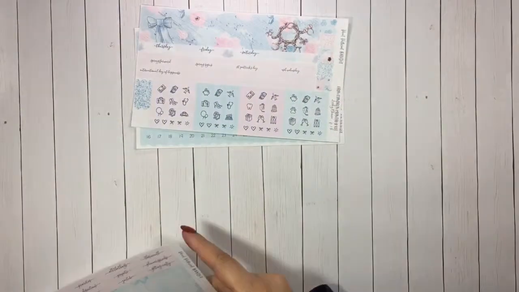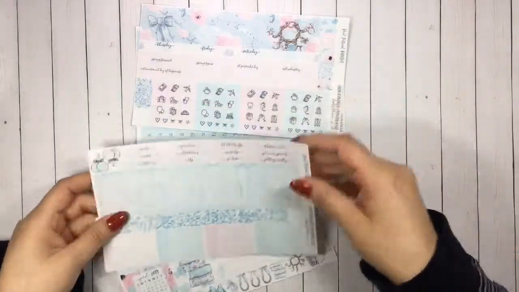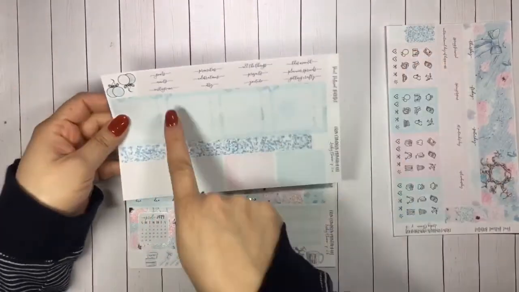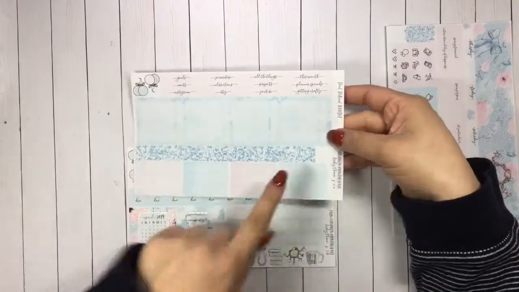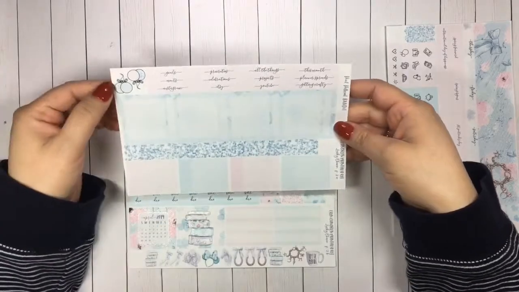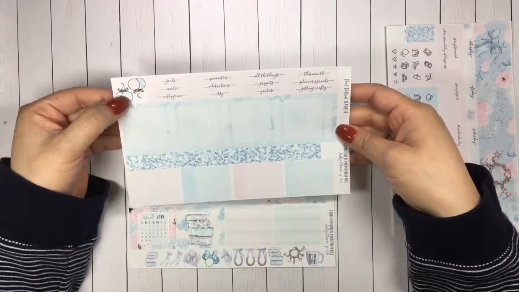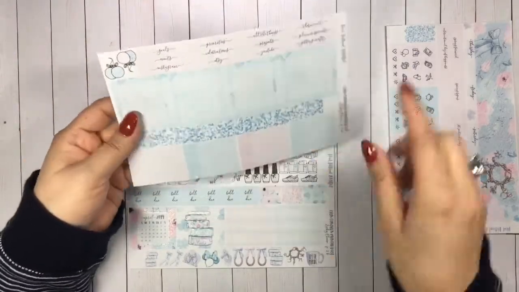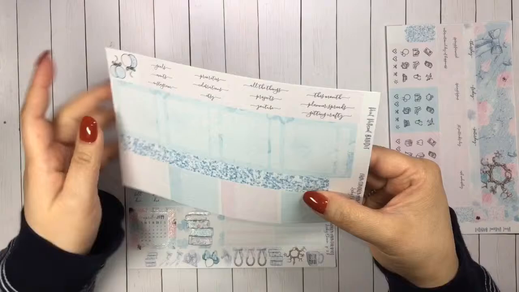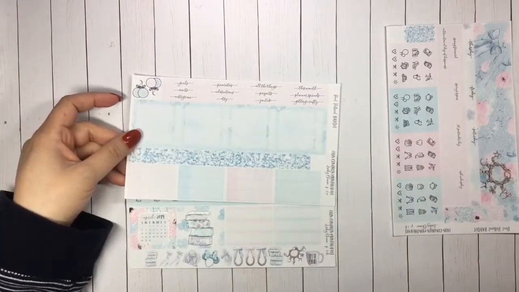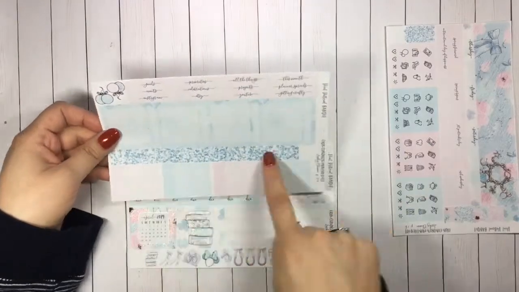And then on page 2, you have both A and B. You've got the headers right here for the stackable sidebar if you want to use that on the monthly spread. You also have some birthday balloons here. You have these time strips right here. These will cover like 2 days, 4 days, 3 days. If you've got something going on for a longer period of time, you can use these to denote a stretch of time.